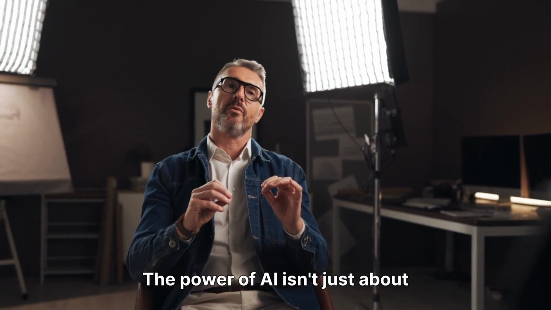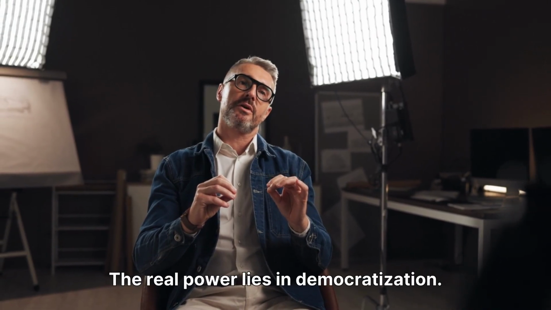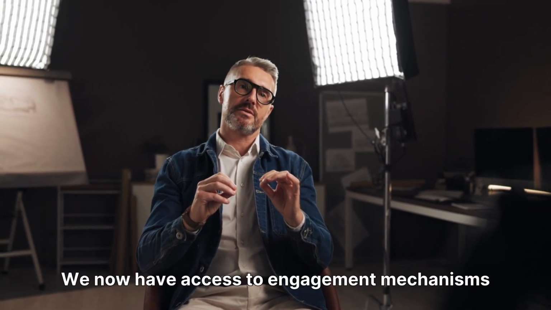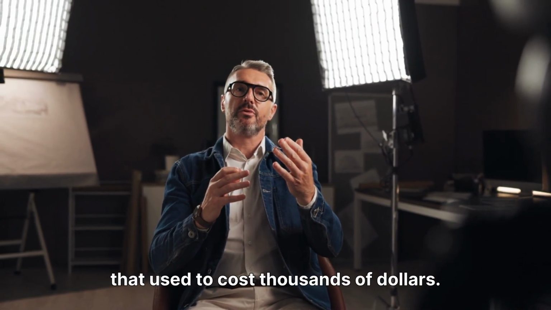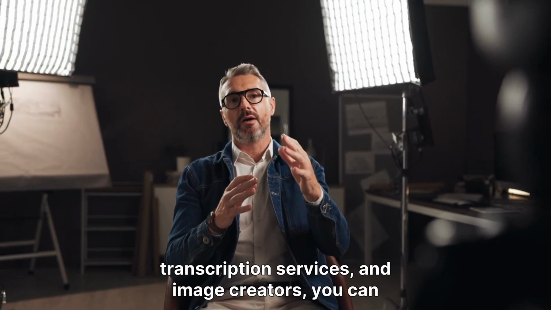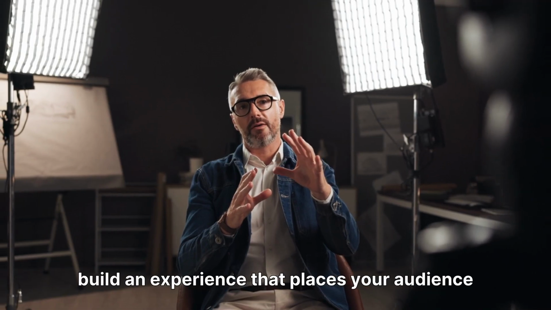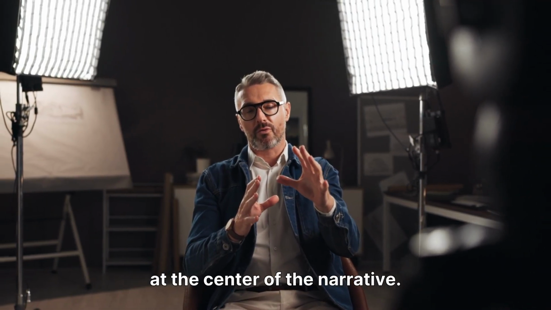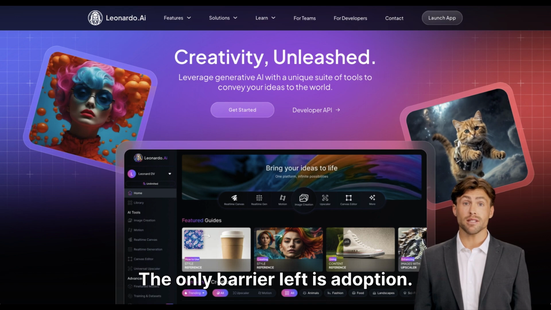Here is the bottom line. The power of AI isn't just about novelty. It isn't just about making a talking avatar. The real power lies in democratization. We now have access to engagement mechanisms that used to cost thousands of dollars. By combining free text generators, quiz platforms, transcription services, and image creators, you can build an experience that places your audience at the center of the narrative. The technology is mature. The tools are accessible. The only barrier left is adoption.